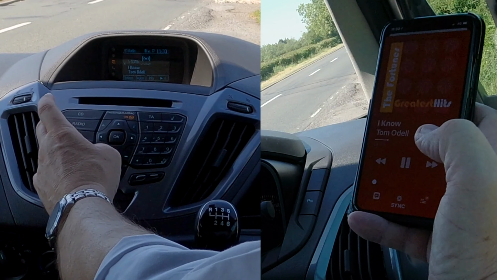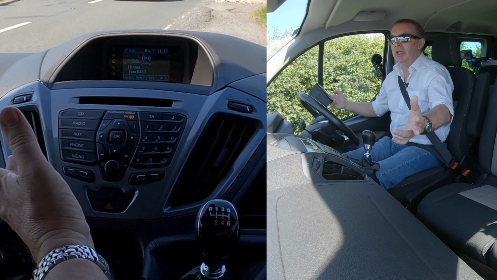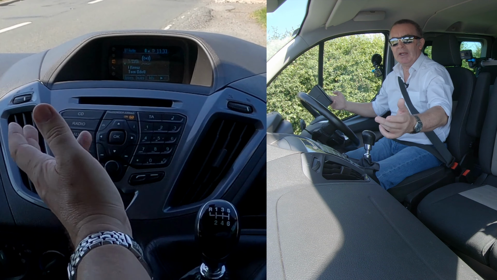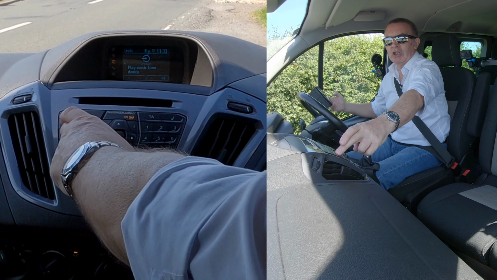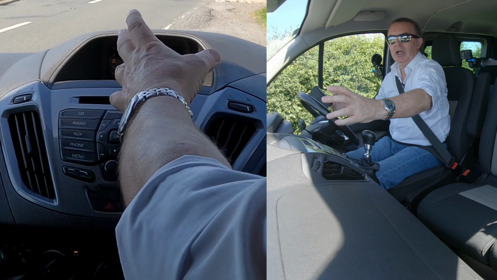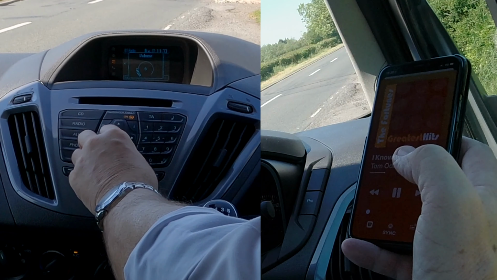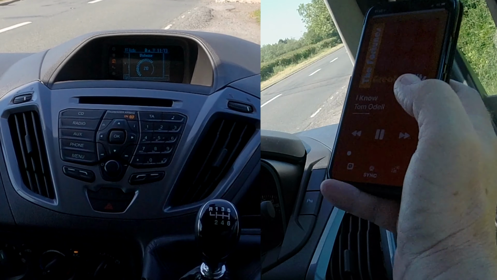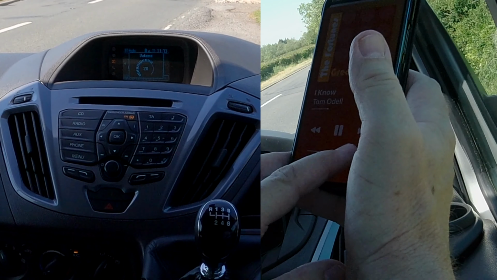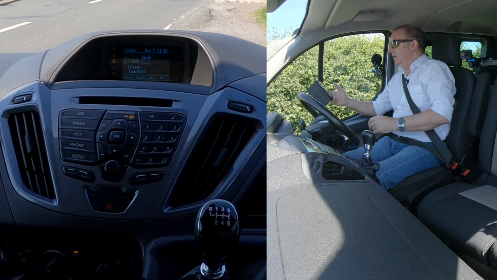Now you may have to press it a couple of times because you've also got auxiliary in and USB in. So for instance, if it's on USB, there you go, play music from device, that's auxiliary in. So if it comes up on that, we'd have to click it again, connect to USB, click it again, and then it's come up on Bluetooth, which is mine. So if I turn this up here, I keep forward. So there you go.